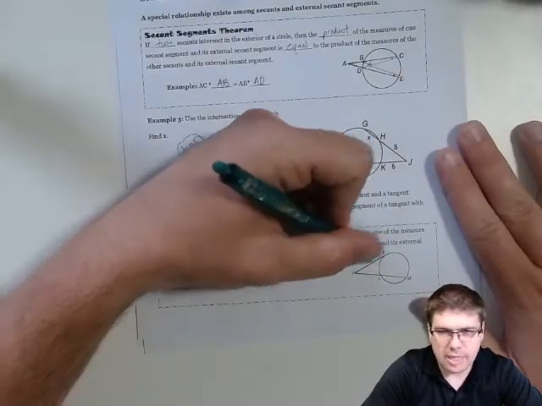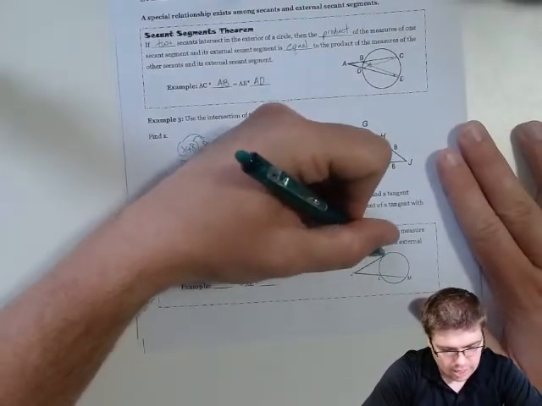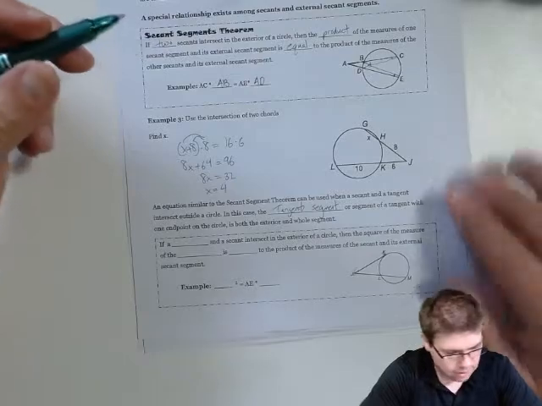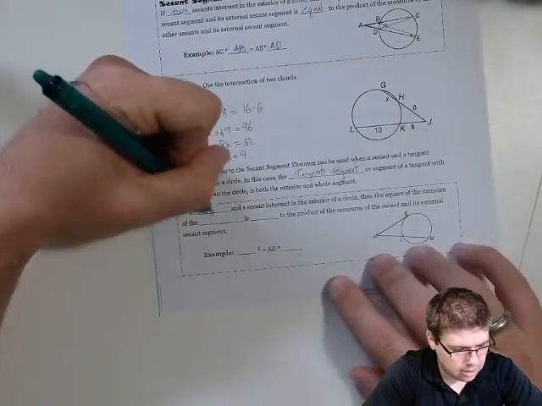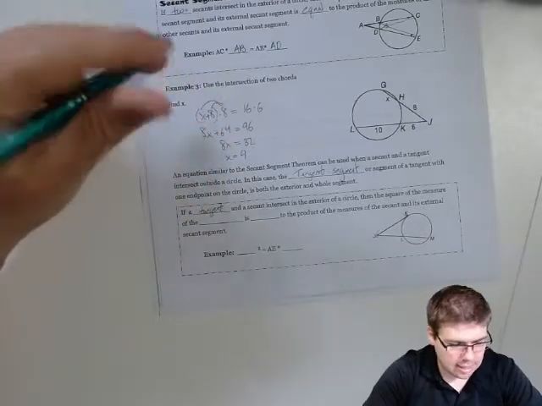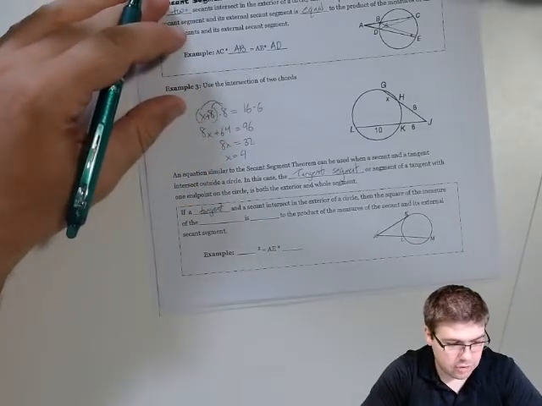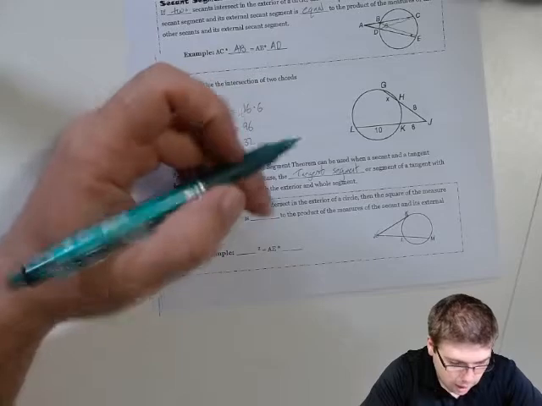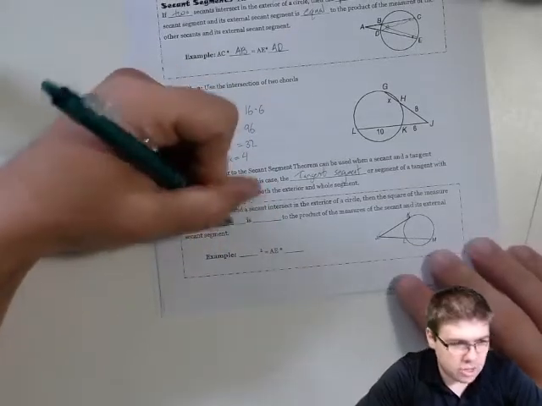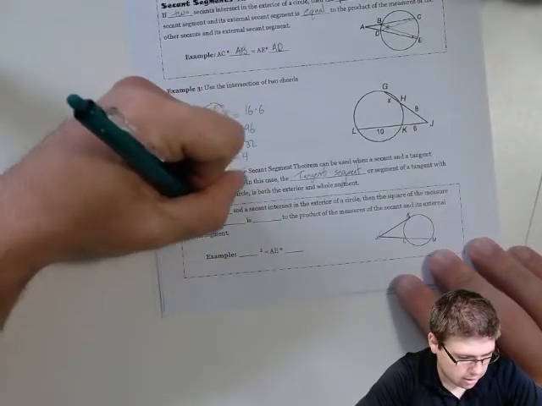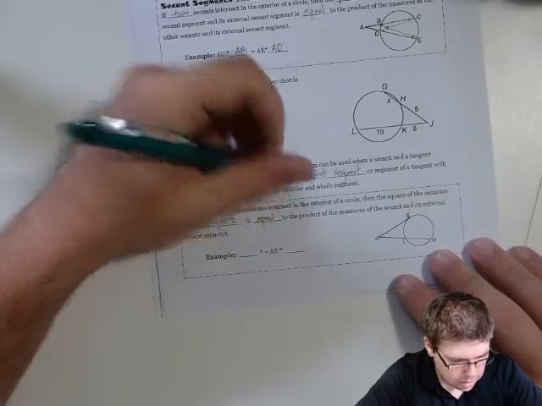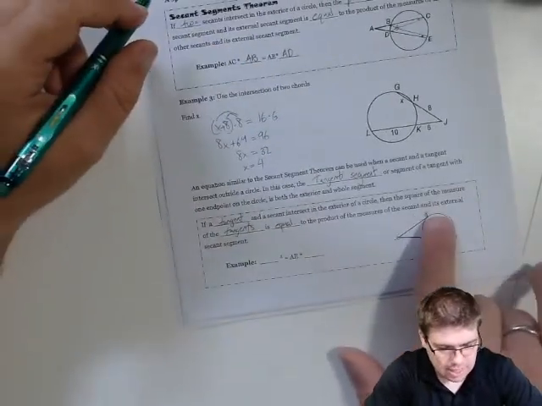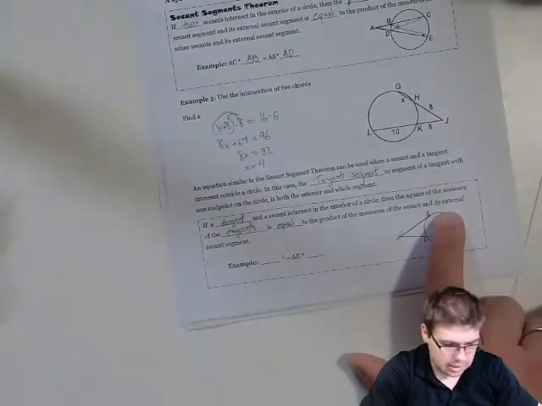So we can treat this like it's a secant, even though it's really a tangent, and say that that's the whole and the exterior. So the way that works is if a tangent and a secant segment intersect in the exterior of a circle, then the square of the measure of the tangent is equal to the product of the measures of the secant and its external secant segment.